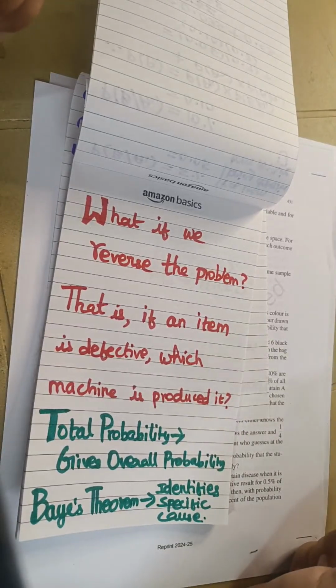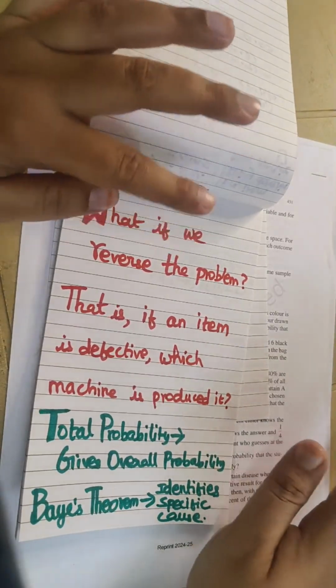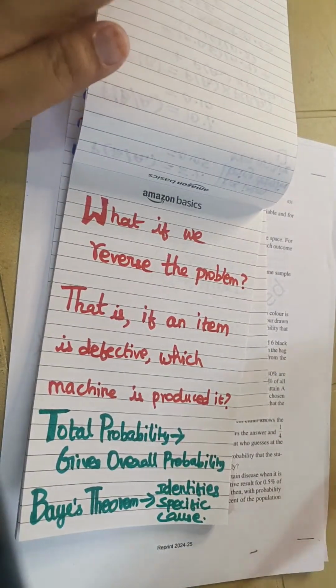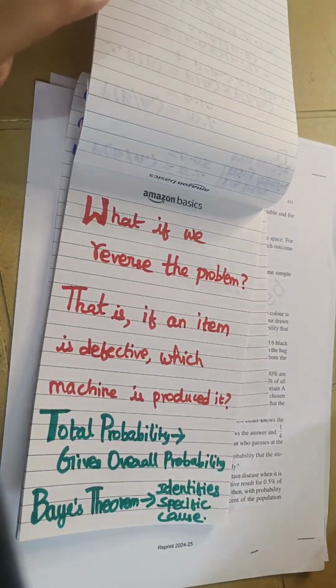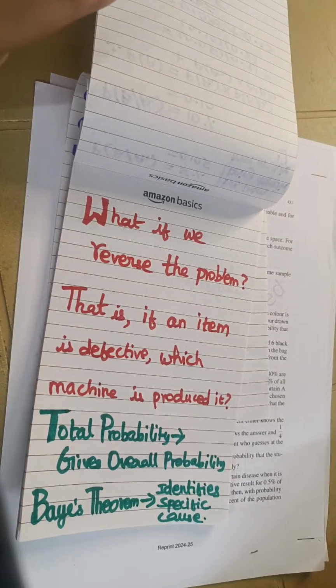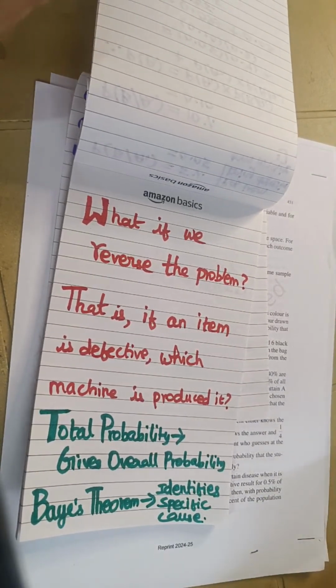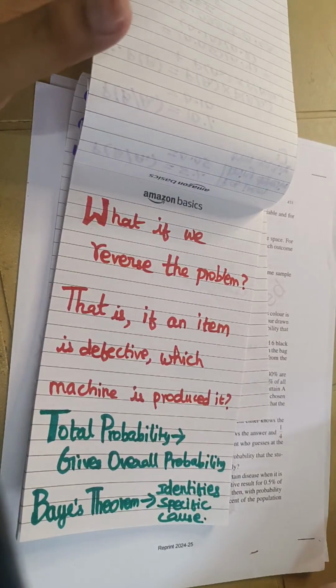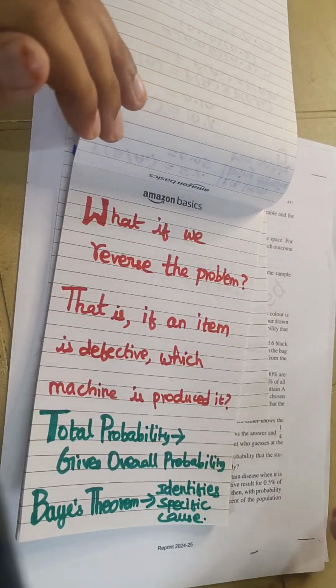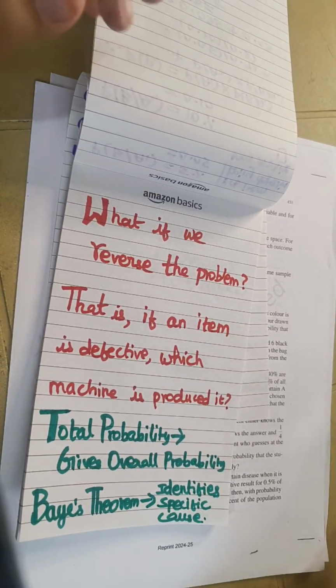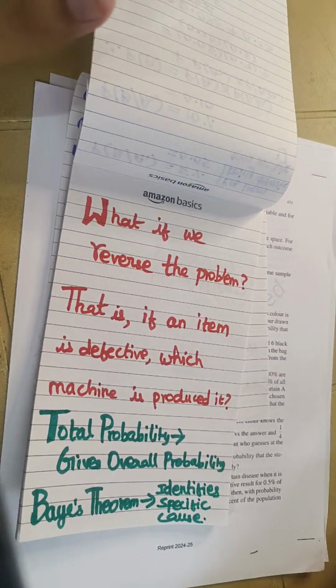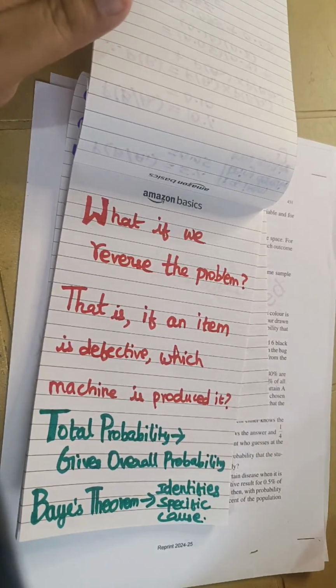The total probability is the overall probability. That means I need to know overall the defective items. Here I have used that one example, that's why I'm just keeping on using it. It can be for any other question. So total probability gives the overall probability, that is, overall defective items, whereas Bayes theorem identifies the specific cause.